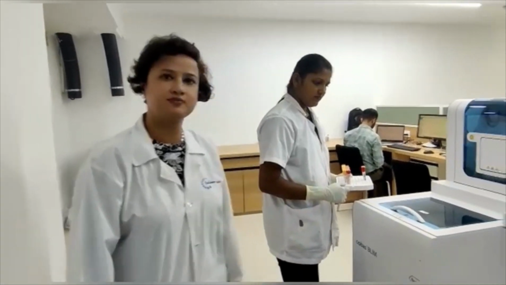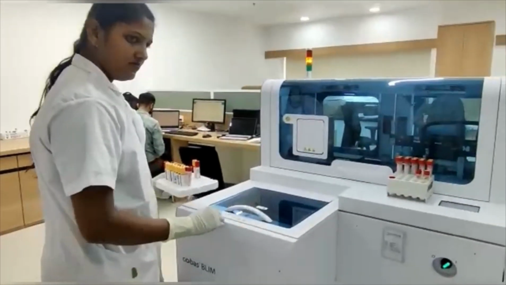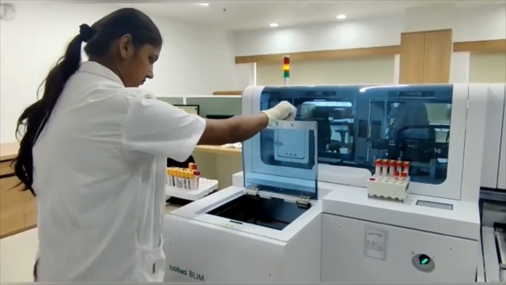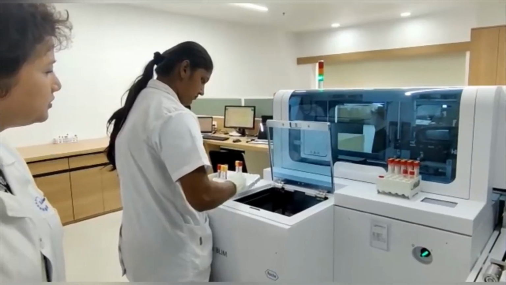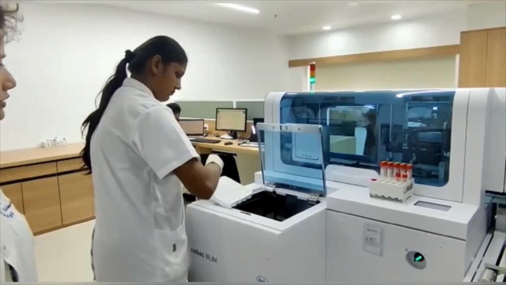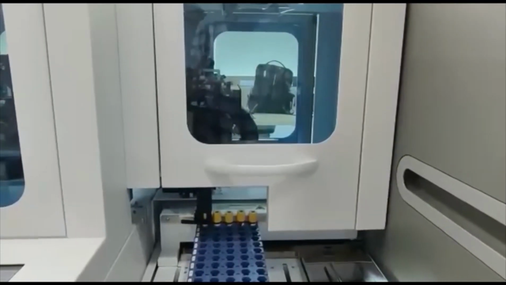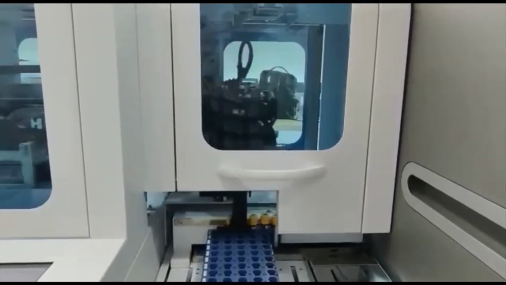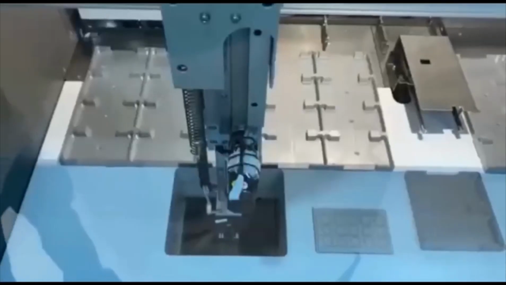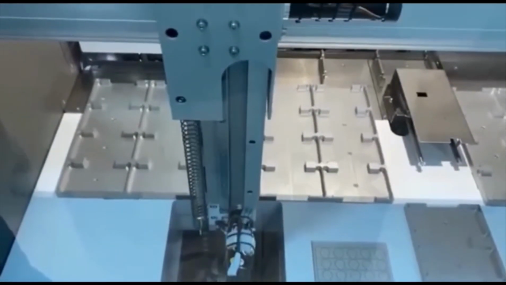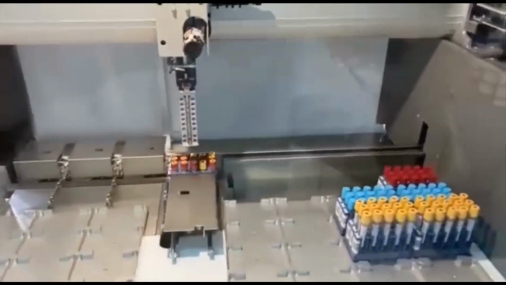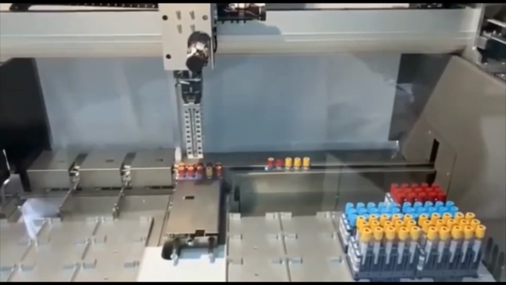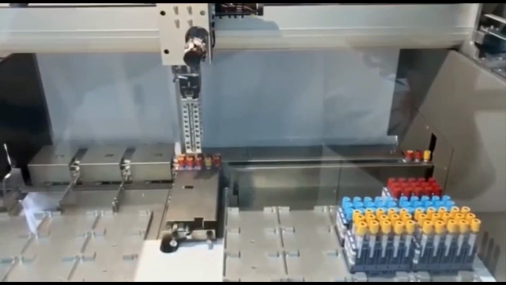So this is the Smart Core Lab, where we put the samples in the pre-analytical BLIM. This is the bulk loader and input module, where the samples are loaded. The samples are vertically aligned in this blue rack. Then the sample goes to the pre-analytical chamber where there is a camera for tube type identification, and samples are centrifuged here. Cold centrifugation is done for all the samples.